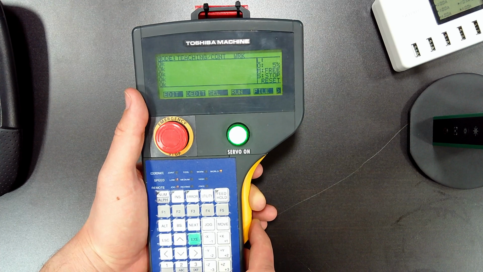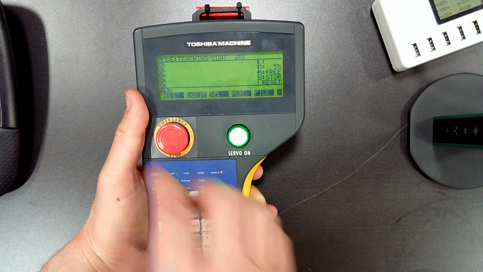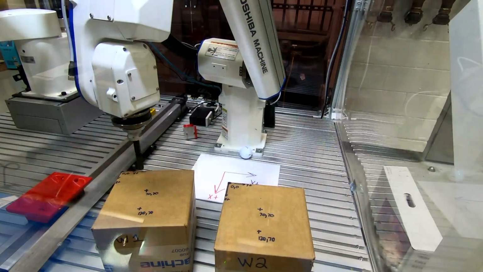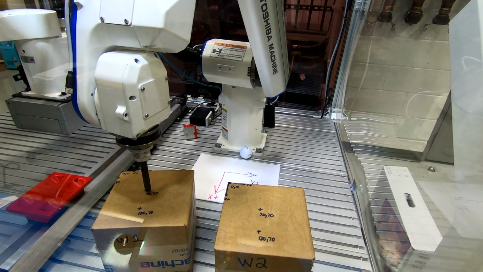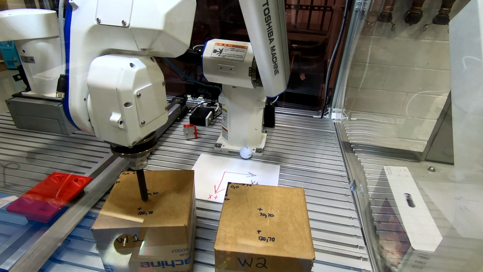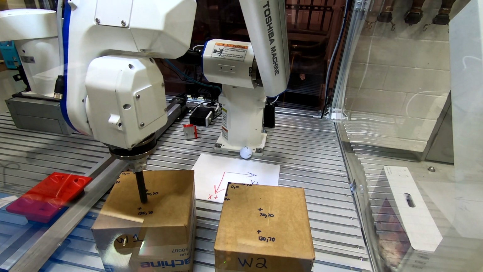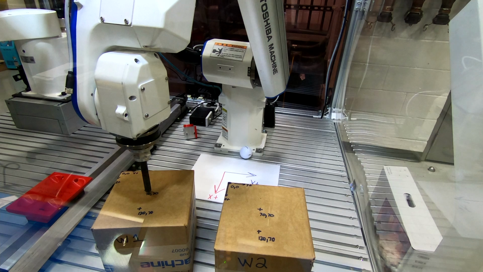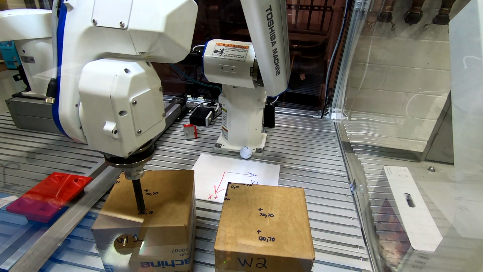So now, without any other changes, when we go to run our program, when we watch that, we should now move to P1 and then P2. P1 and P2.